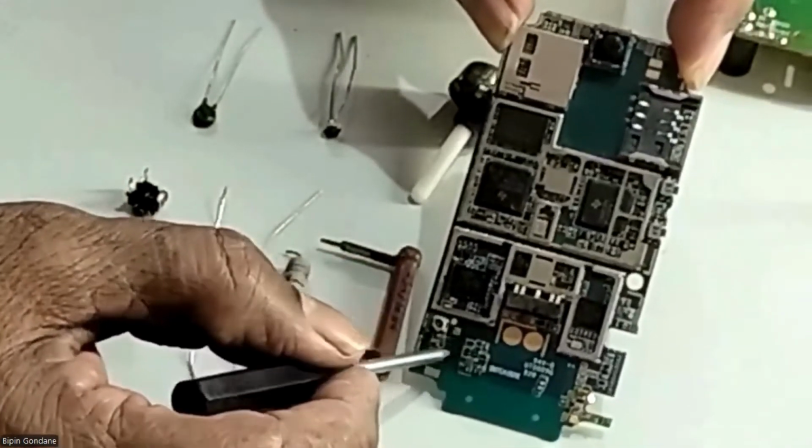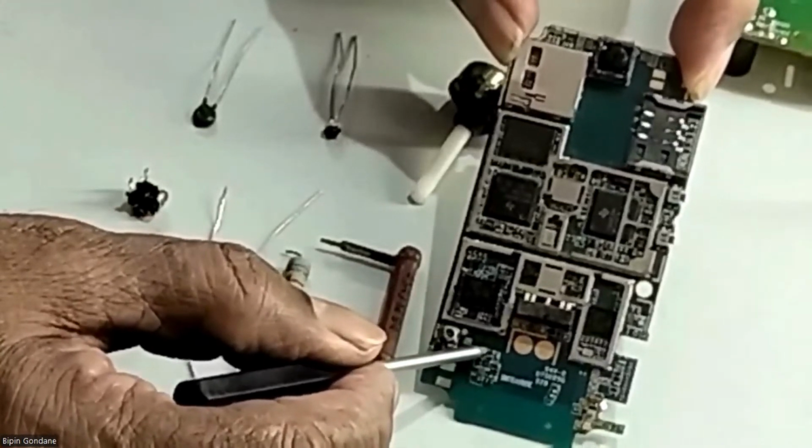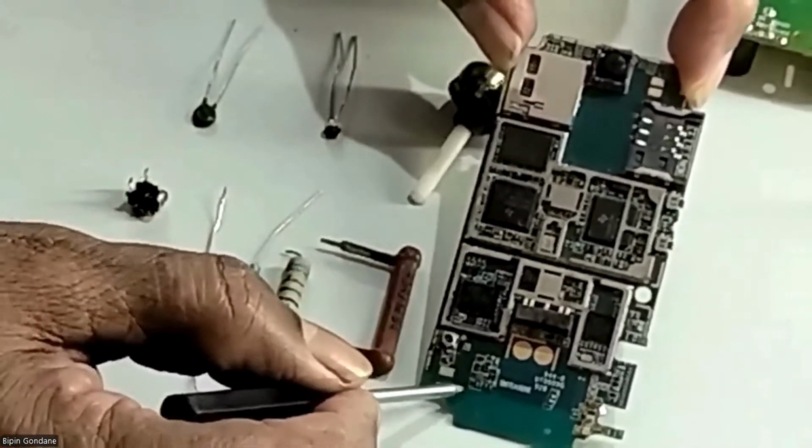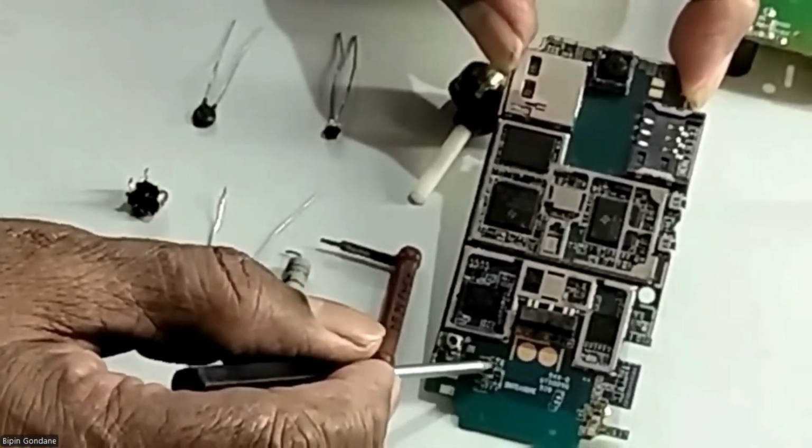Okay. In the mobile phone also, we have small resistors. These resistors are called SMD resistors. SMD, surface mounted device resistor. Very small in size. Okay.